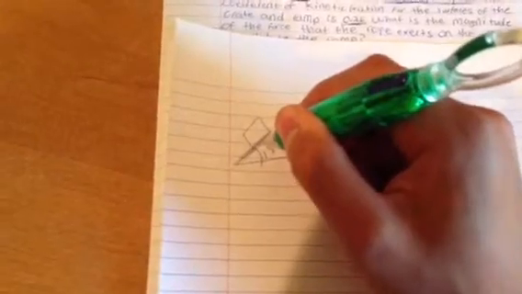Now we need to draw a ramp. For whatever reason, the pen's not working. Alright, this is better. So here's our ramp. It's not perfect, but do the best you can. So it's at 18 degrees, and we have this crate on it. Now we need to draw the forces associated with this crate.